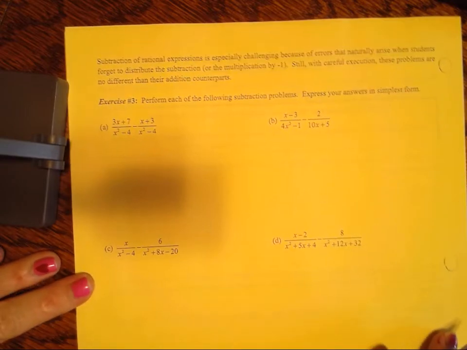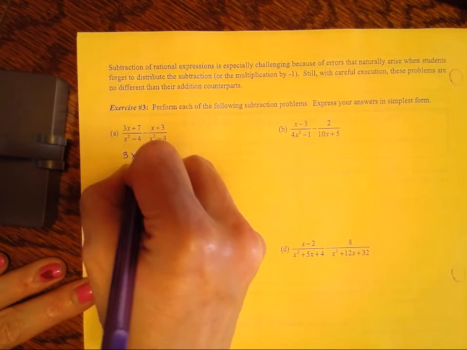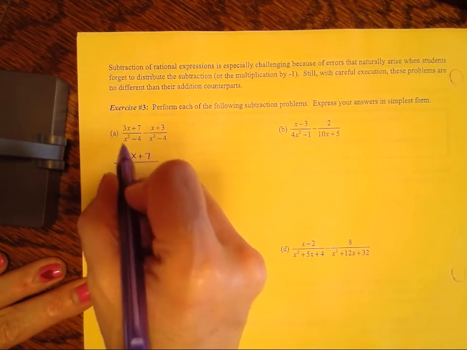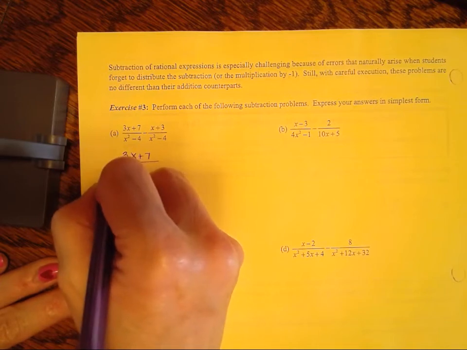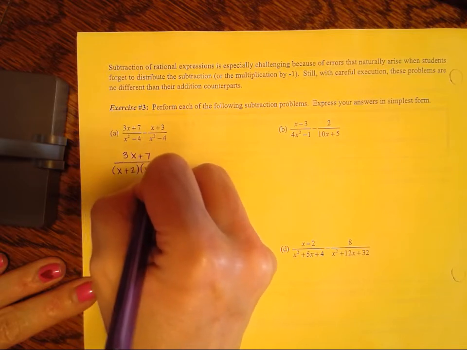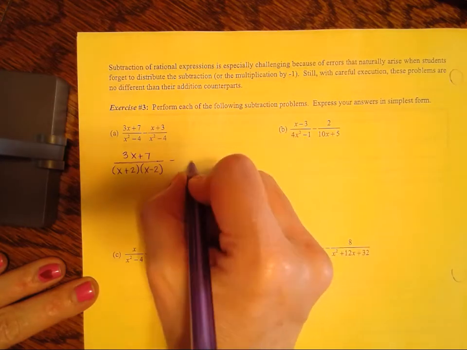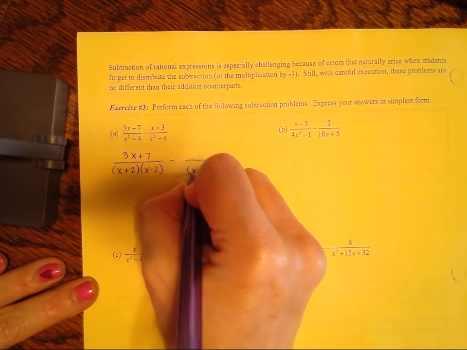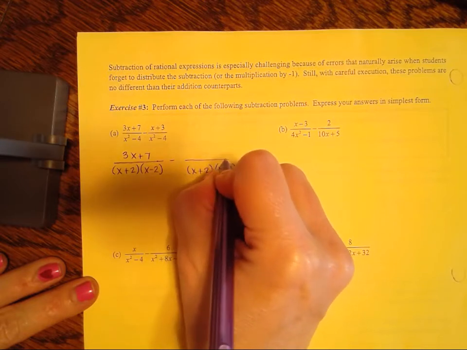So notice this numerator cannot factor, but this denominator can factor. It is the difference of two squares. So x plus 2 times x minus 2. We're subtracting. This is also the difference of two squares. X plus 2 times x minus 2.